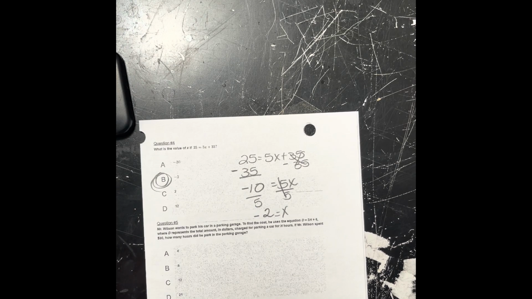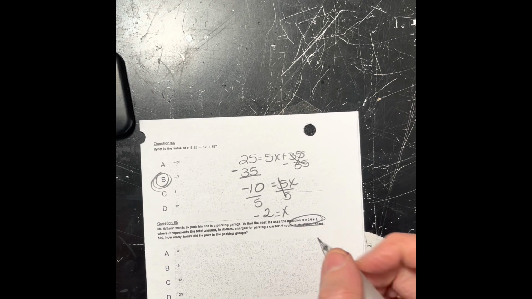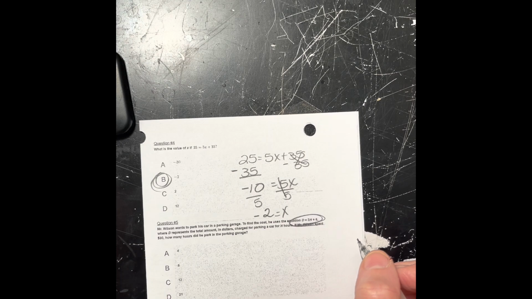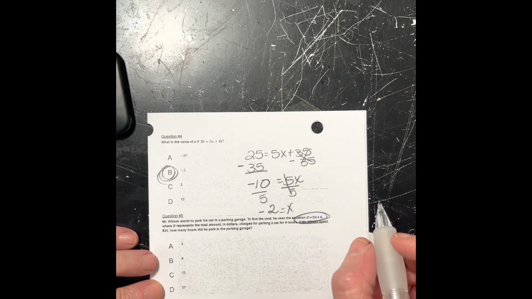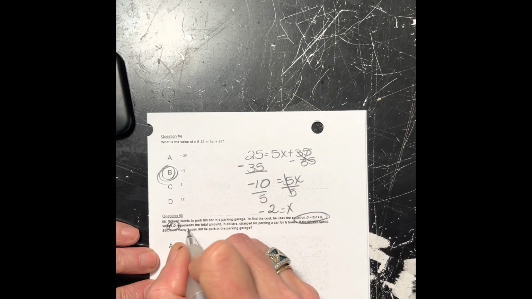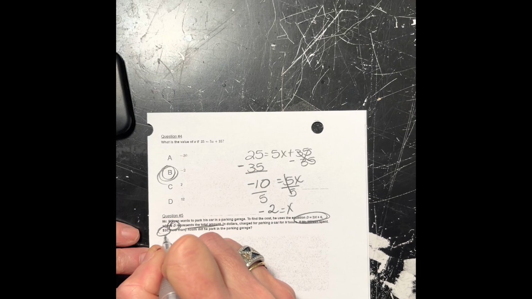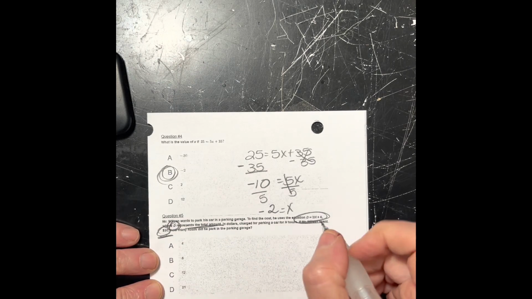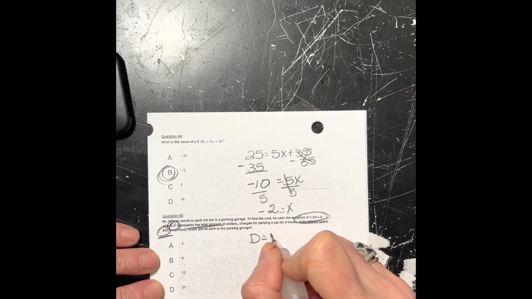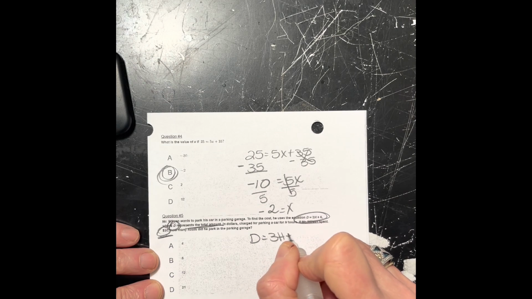Mr. Wilson wants to park his car in a parking garage. To find the cost, he uses the equation where D represents the total amount. So let's just do it. If Mr. Wilson spent $30, he's going to spend $30. So here, they gave us the equation D equals 3H plus 6.